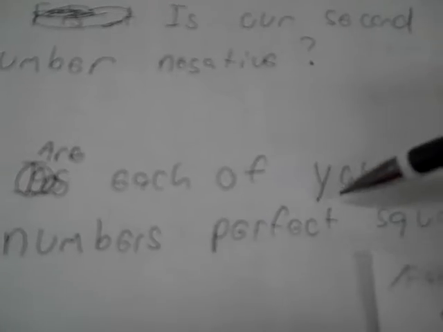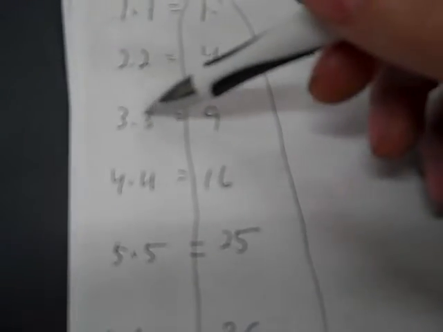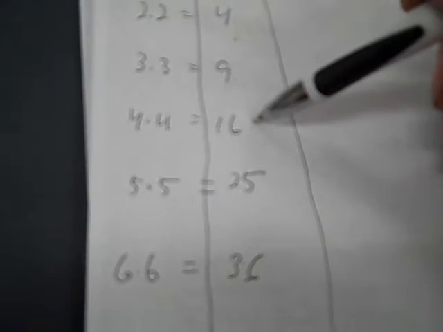Now, are each of your numbers perfect squares? Well, what's a perfect square? Flip this over to the back side. Circle these numbers here, and these are perfect squares, because there's a number times itself that gives you that product. So 1's a perfect square because 1 times itself is 1. 4's a perfect square because 2 times itself is 4. 9's a perfect square because 3 times itself is 9. 16's a perfect square because 4 times itself is 16. And it goes down the line. You could keep going, but this is as much as we'll need.